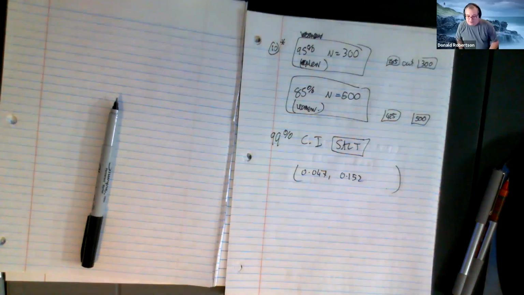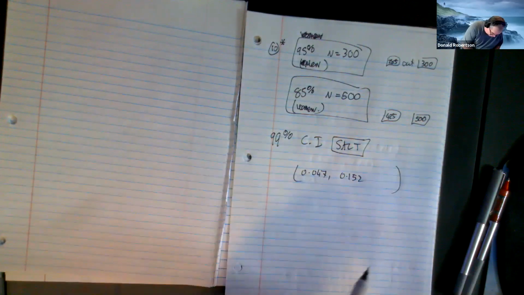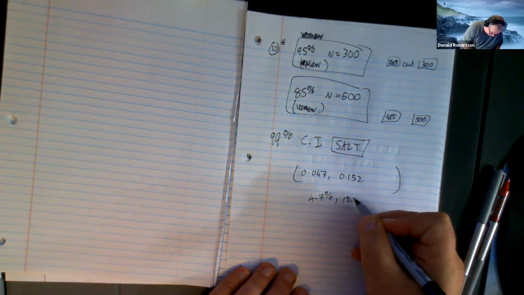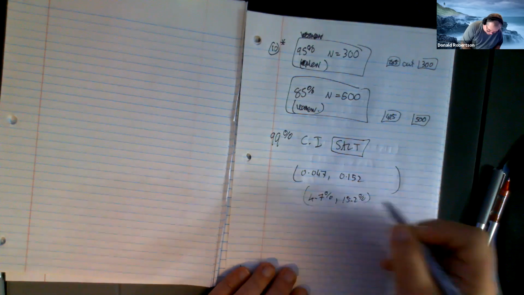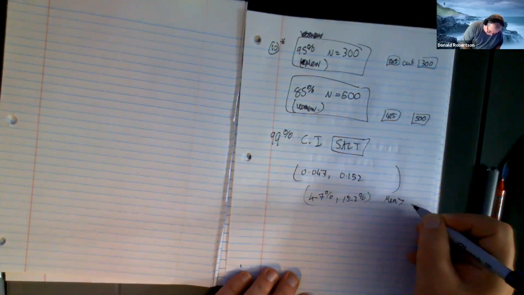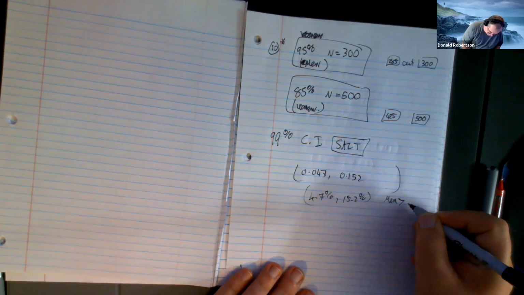Let's see what that looks like. So about 4%, anywhere as high as 15.2%. So yep, there is evidence that men would marry the same person again more than women.